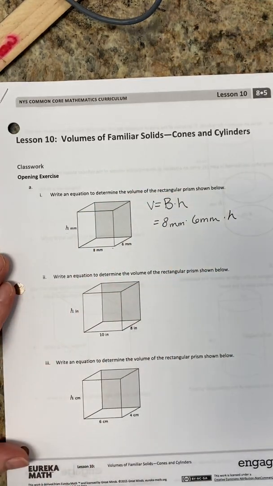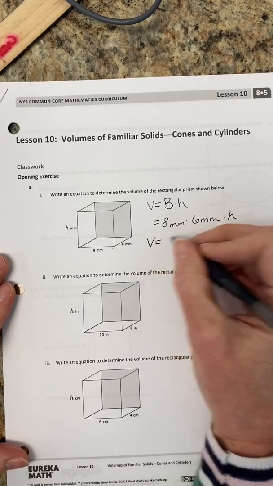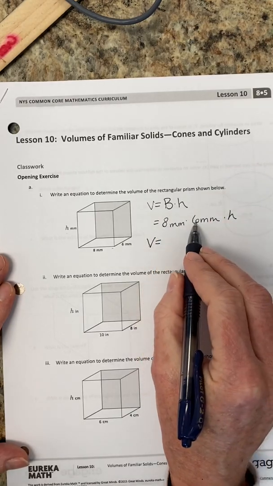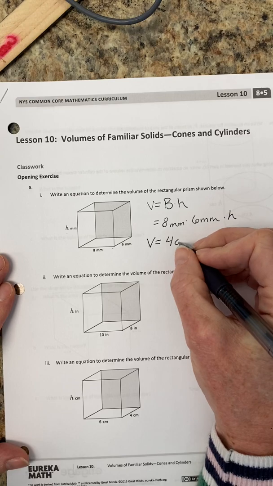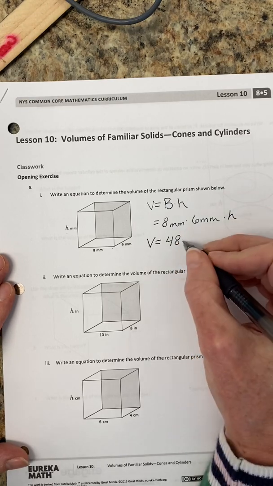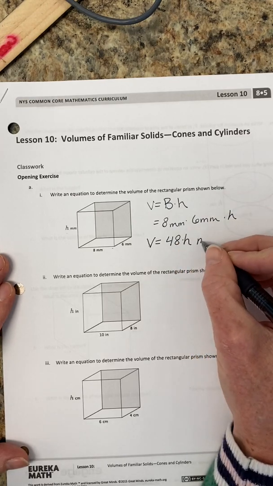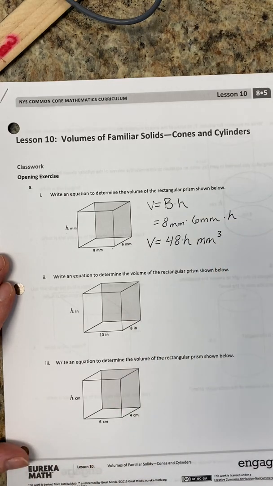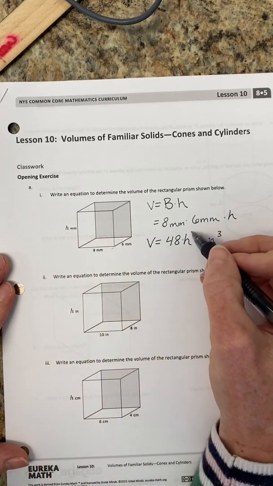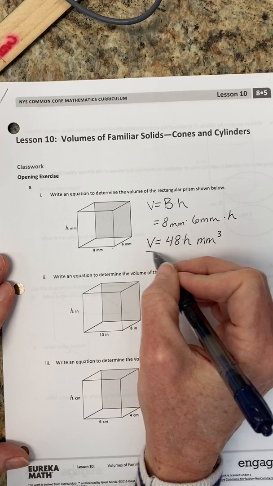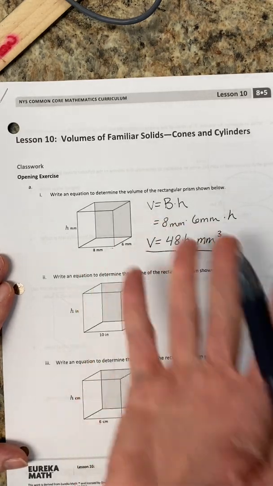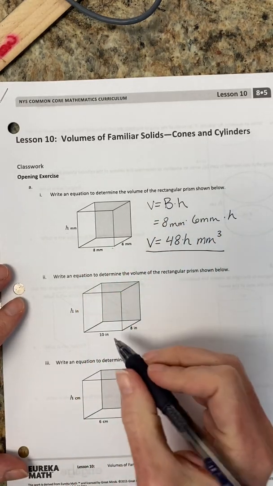It's just h. So the volume is equal to 8 times 6, which is 48, and then times the height, whatever that height is, millimeters cubed. If we find out what the height is, we can put that into the formula and calculate what the total volume is. But right now, we just have that. So let's do this next one.